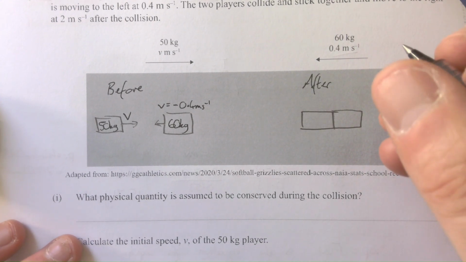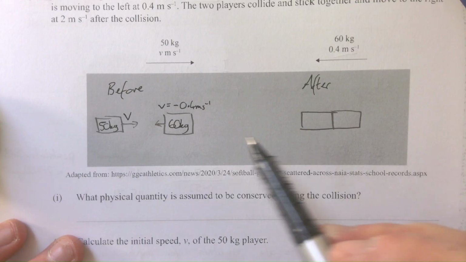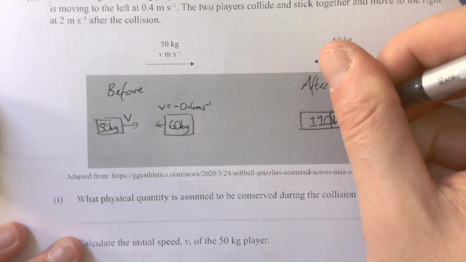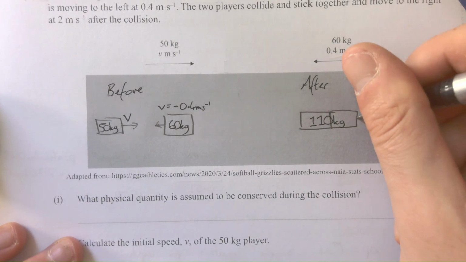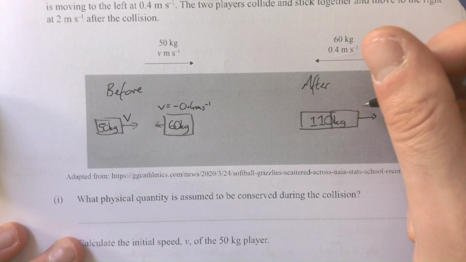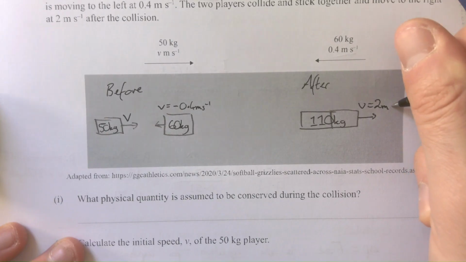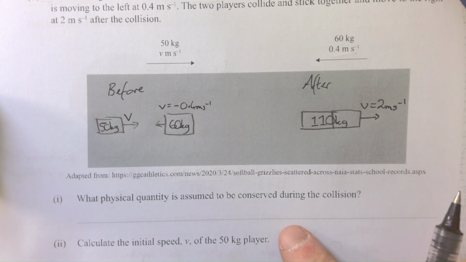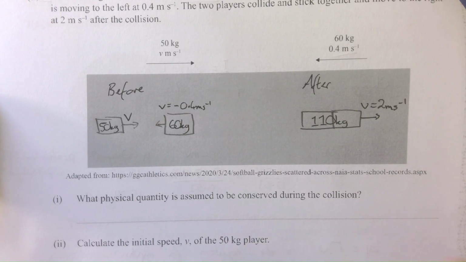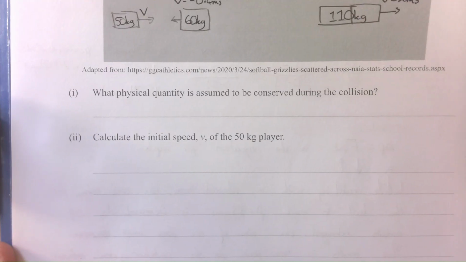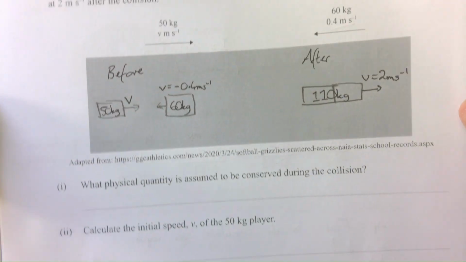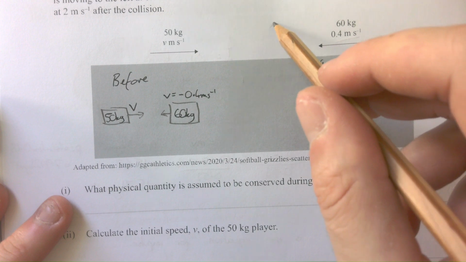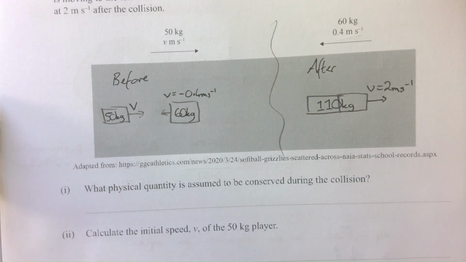After the collision, you're not told what their total mass is, but you can work it out. 50 plus 60 is 110 kg, and they're moving to the right at 2 meters per second, which is again positive. Now, I know I haven't even bothered answering the question yet, because I can see the massive thing at the end. I know I'm going to have to do some calculations. I find that these diagrams really help to set out your working, and I'll refer back to that in a sec.